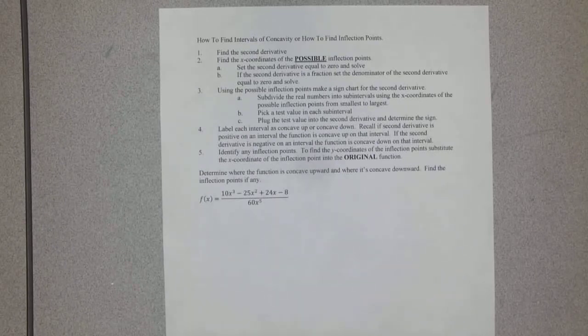5, identify any inflection points, and then find the y-coordinates of inflection points: substitute the x-coordinate of the inflection point into the original function. So doing this first problem, determine where the function is concave up, where it's concave down, and find inflection points if any.